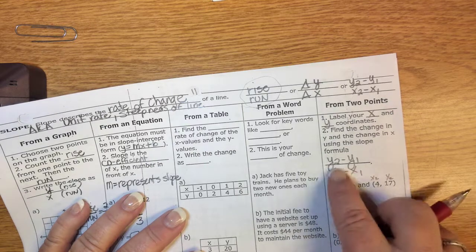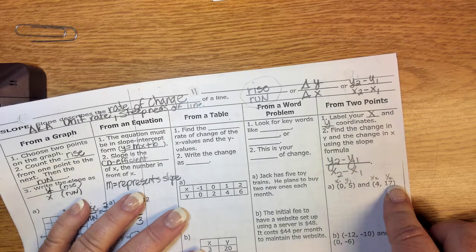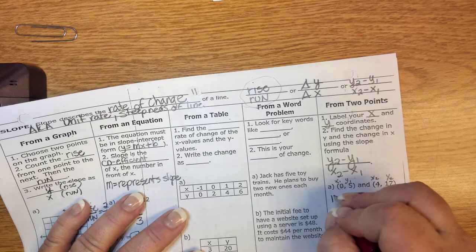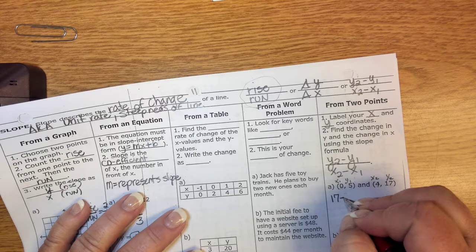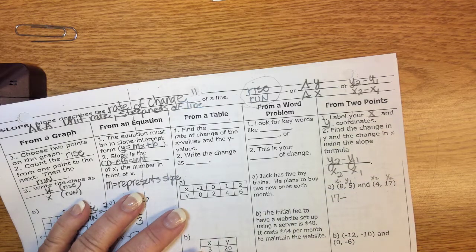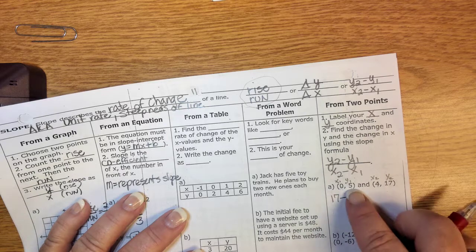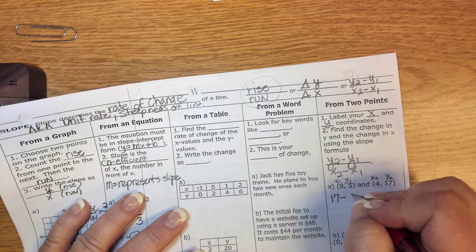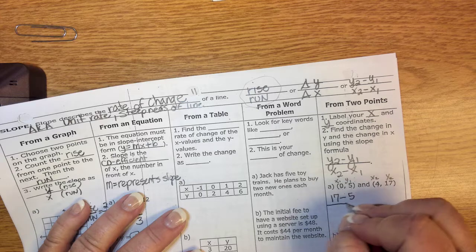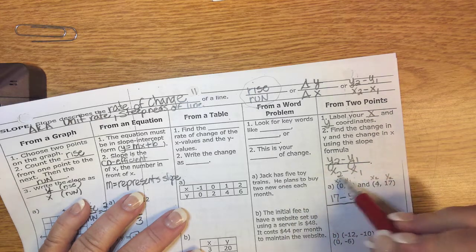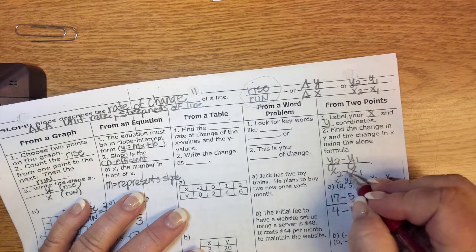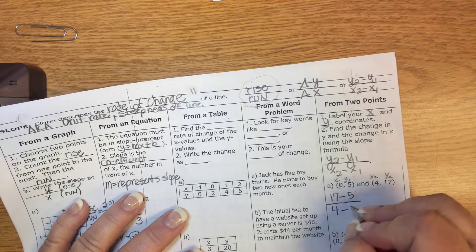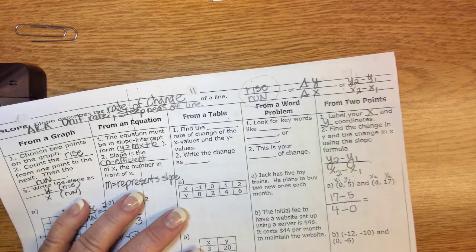So it says I've got y2, which my value is what? 17. And then I'm going to put this subtract sign before I even look at my y1 because that subtract sign is there regardless. And my y1 is 5 over my x2, which is 4, subtract sign, what my x1 is, which is 0.